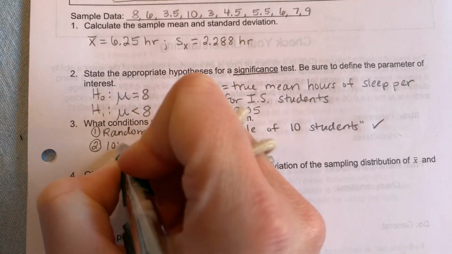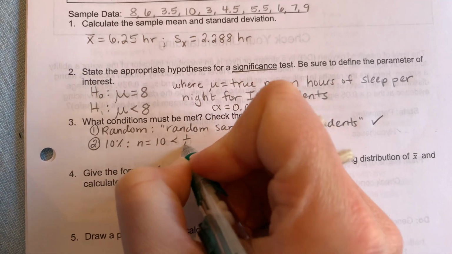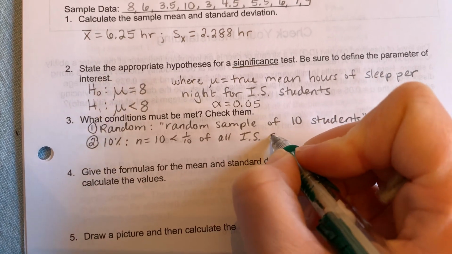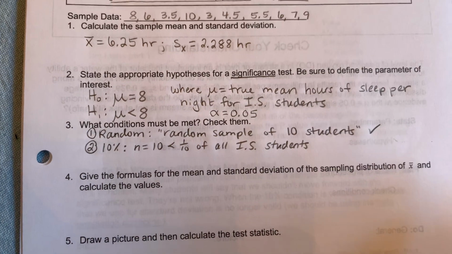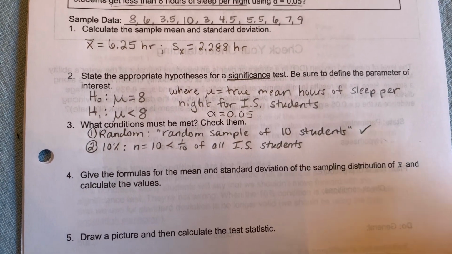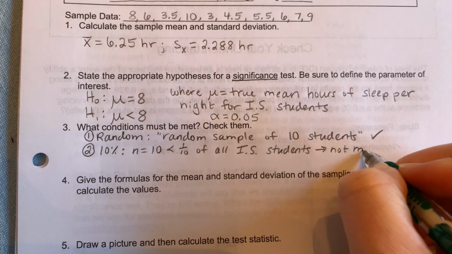Okay, the second condition is the same for means and proportions as well. It's the 10% condition. So this is that our sample size of 10 is less than 1/10 of all Intro to Stats students. Okay, so unfortunately, we do not have 100 students in the class, right? So 10 is not actually less than 1/10 of all Intro to Stats students. So this condition is actually not met.